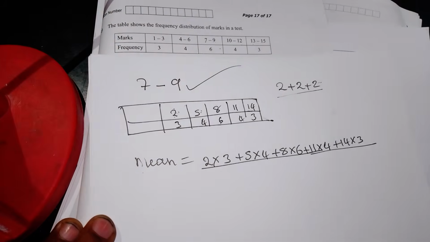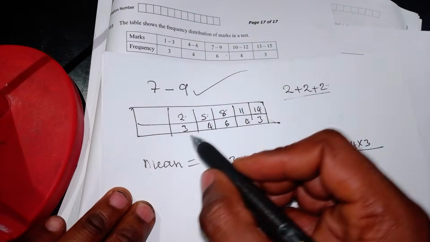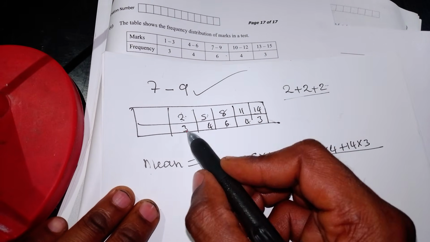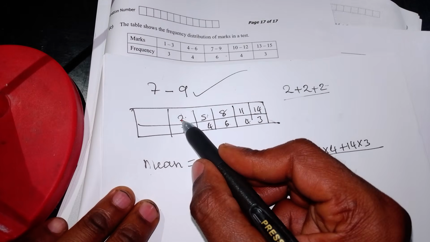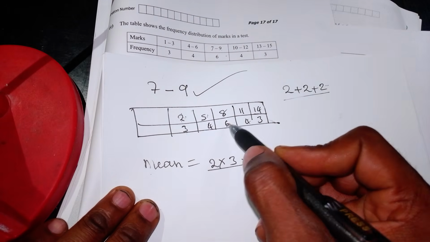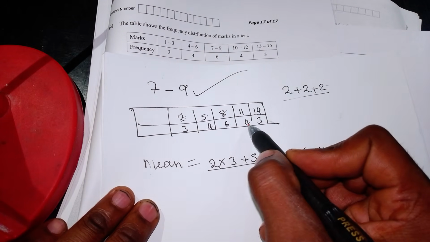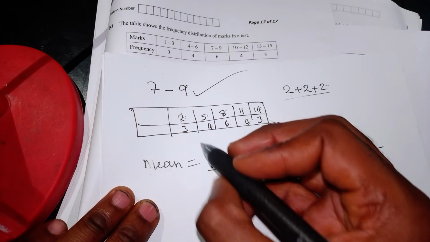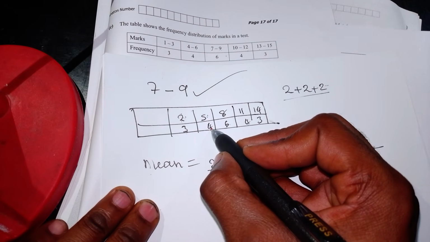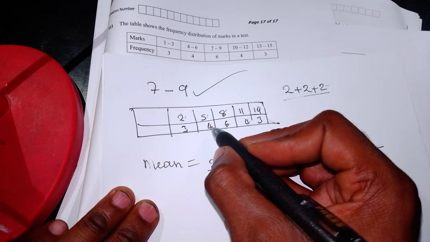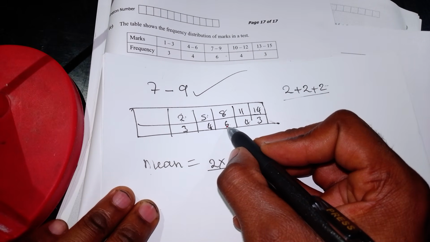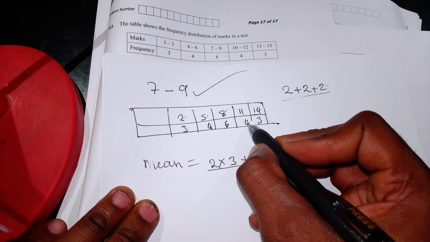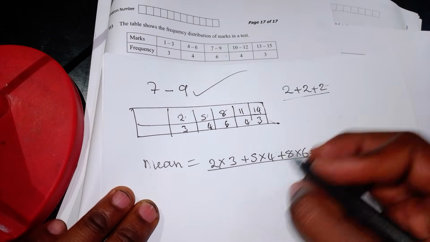So because it wasn't stated, you can just add this. Remember, we had 3 students who got this, 4 students who got that, 6 who got 8, 4 who got 11, and 3 who got this. So in total, we have this plus this, which is a 7. Then 7 plus 6, we have 13. Then 13 plus 4, that's a 17. Plus 3, we have a 20.